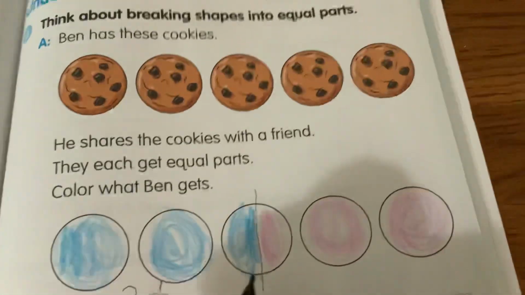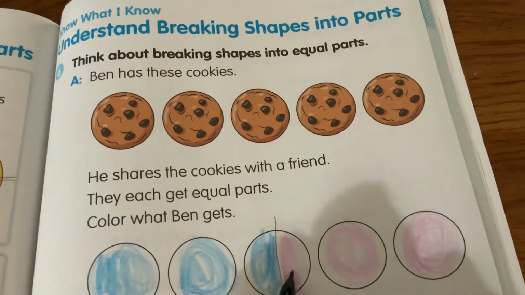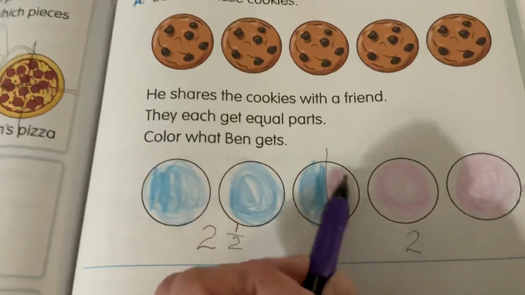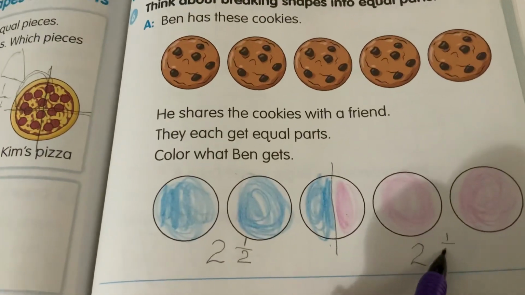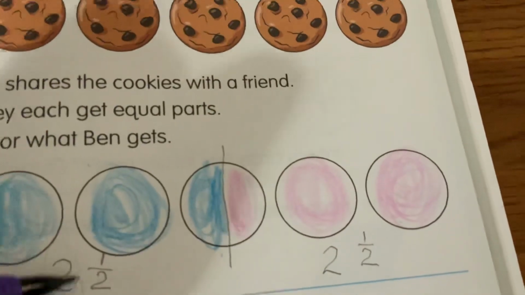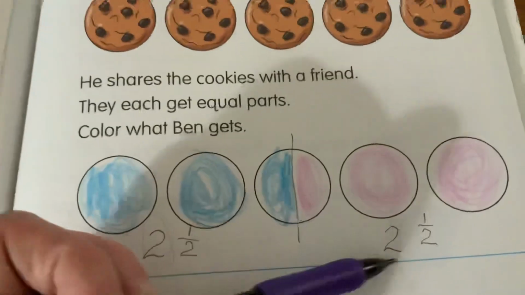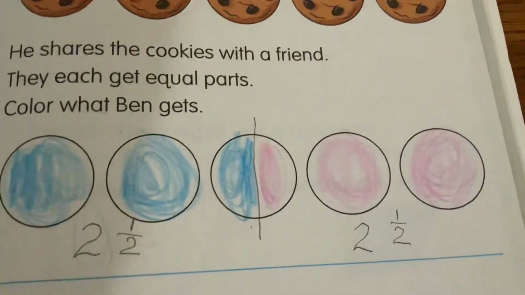And how many did Michael get? He got 1, 2, and he got this one right here, that part. He got 1 out of the 2 pieces. He got 2 and a half. This is the whole number: 2 whole cookies and a half of a cookie.